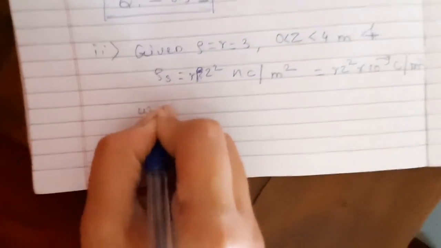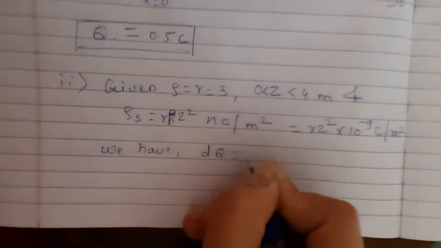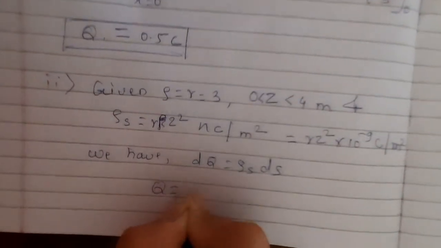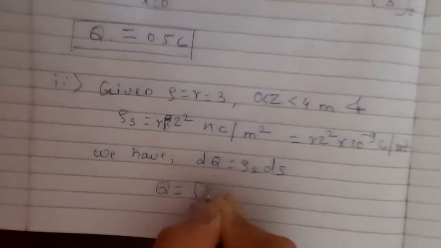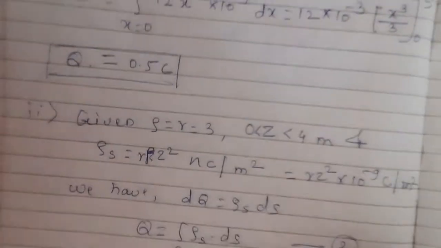Now we have the equation dq is equal to rho s ds. So by taking integration we can write integration of ds. This is equation 2. Now to obtain the equation of ds, it is a cylindrical coordinate system. So the variations in these coordinate systems are rho defined by d rho, phi by rho d phi, and z by dz.